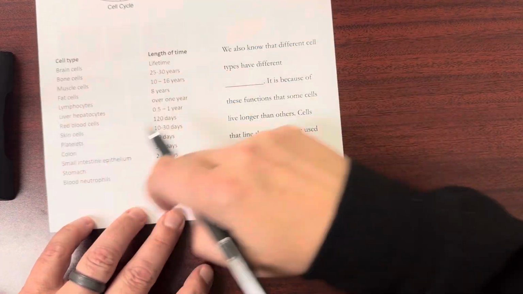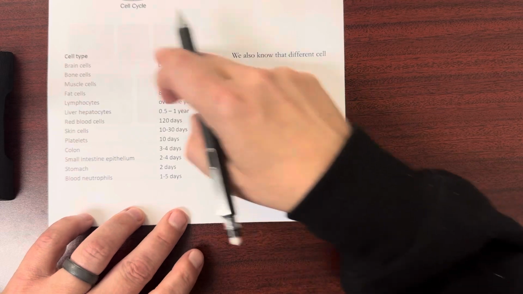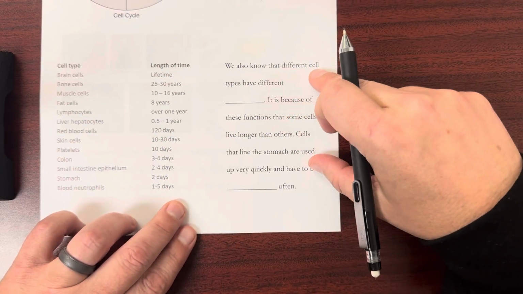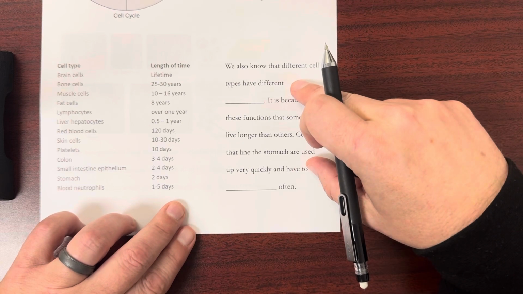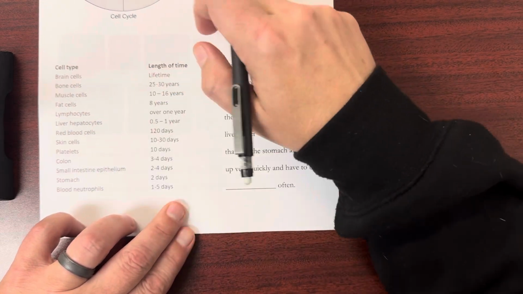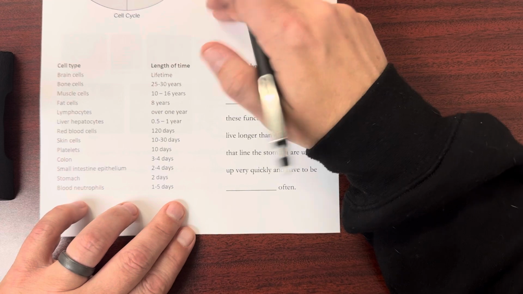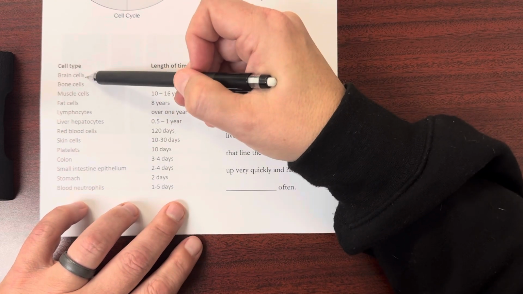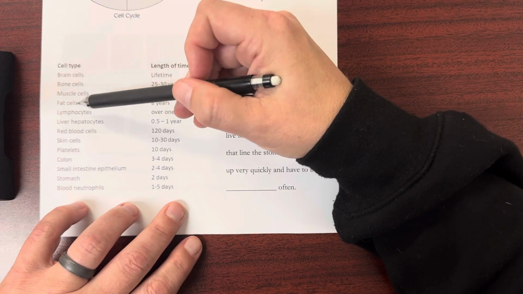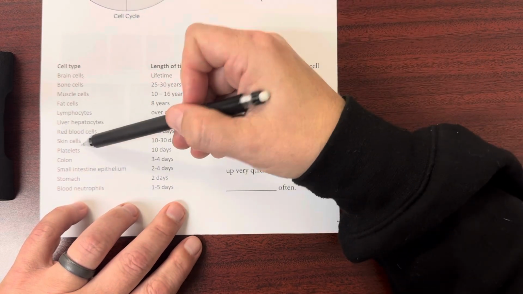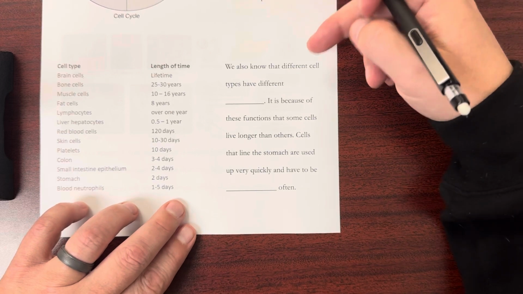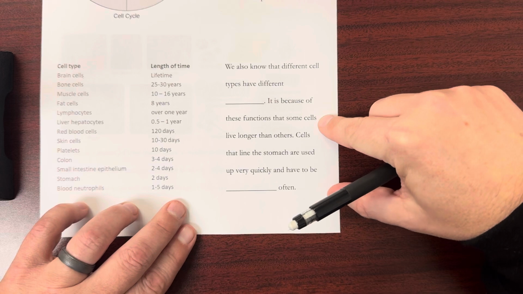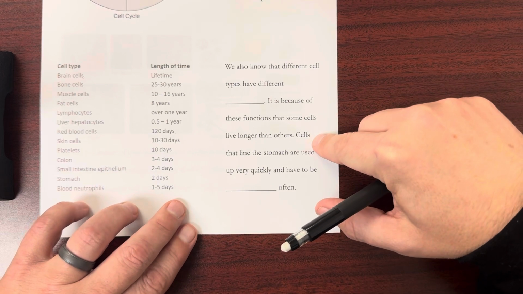And then these are different types of cells and generally how long they might live. We know that different cell types have different functions. That's what we talked about up here. So your brain cell, the neurons, do different things than your fat cells or your skin cells, right? They have different functions. It is because of those functions that some cells live longer than others.